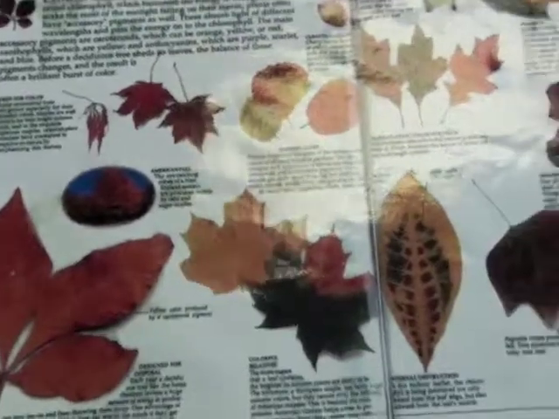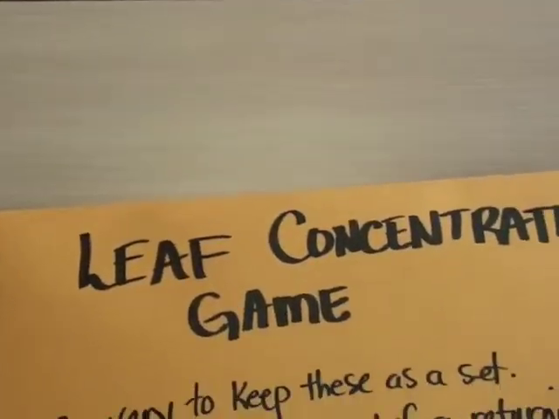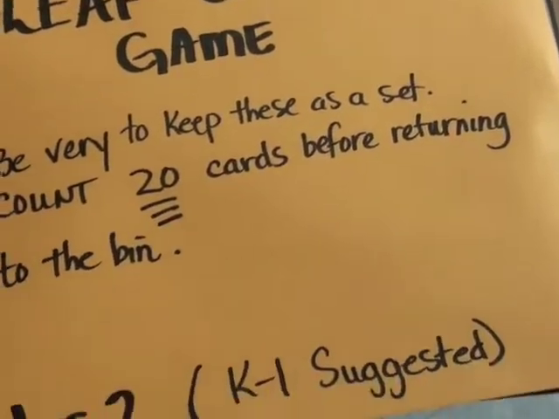Leaves. Right there. Explanation of falling leaves. We have extra ones here. And the leaf concentration game. Center 2.